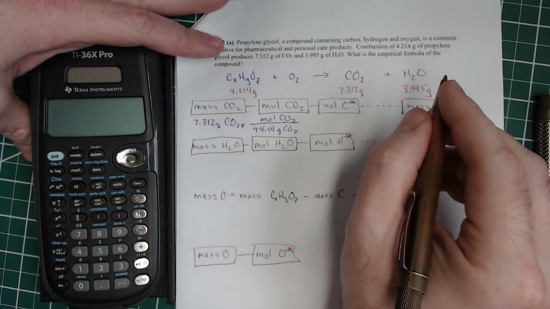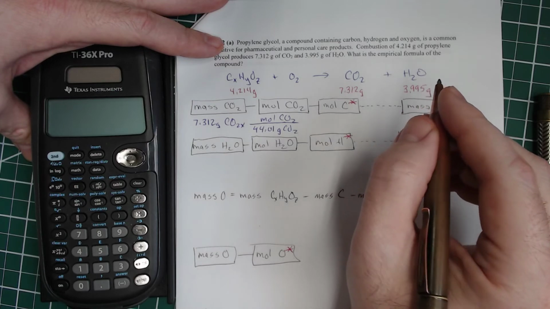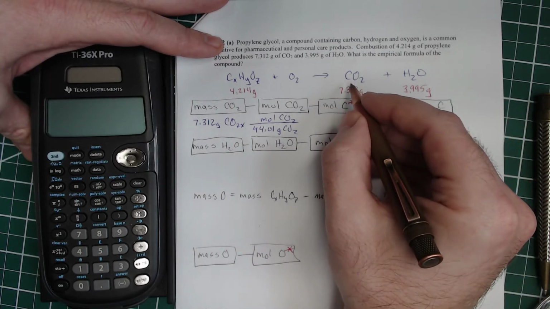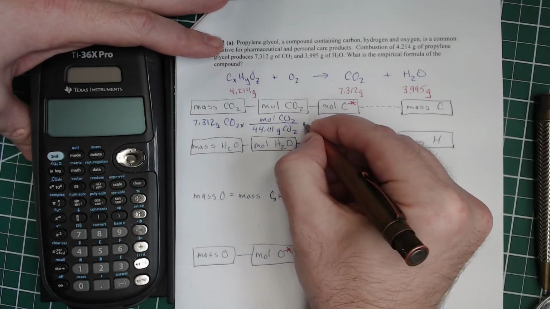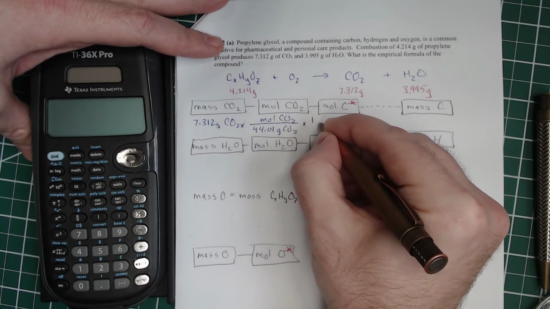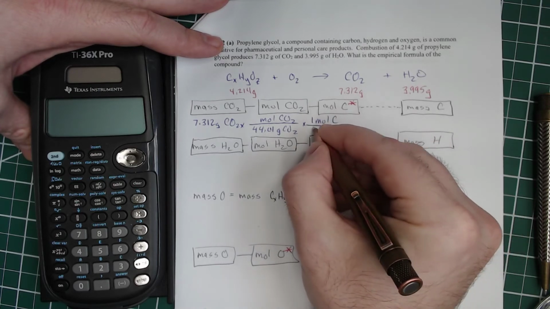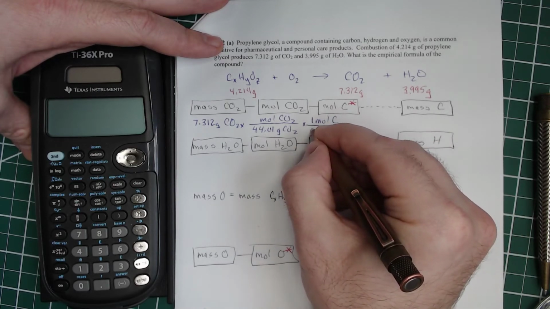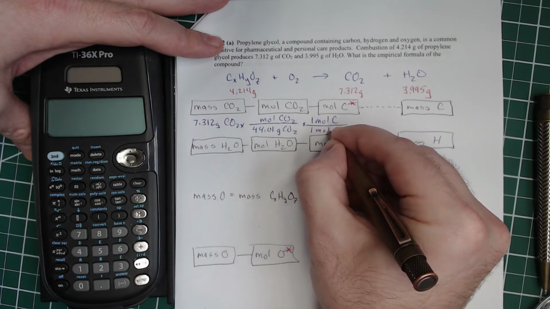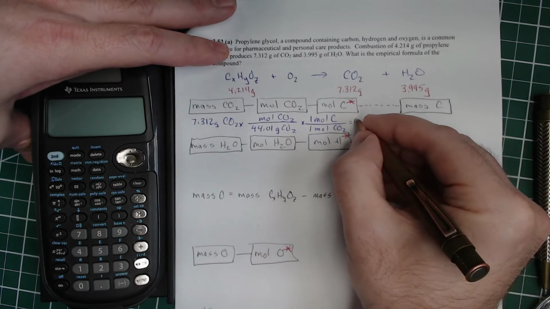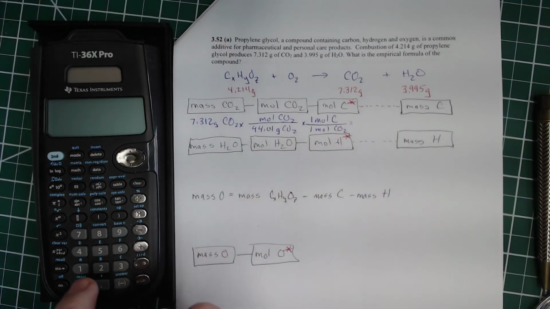Now, in every mole of CO2, we want to know how many moles of carbon we have. Well, since there's one carbon per molecule, that's just a 1-to-1 ratio. So this is hardly even a calculation, but it's a worthwhile thing to write down. 1 mole of carbon per 1 mole of carbon dioxide. And at that point, we're going to have a number. So let's go ahead and put that number in.